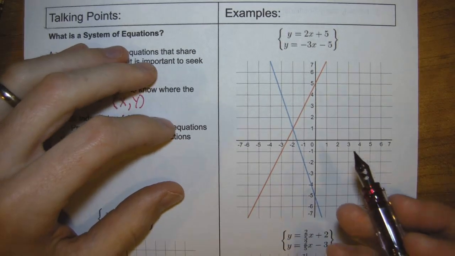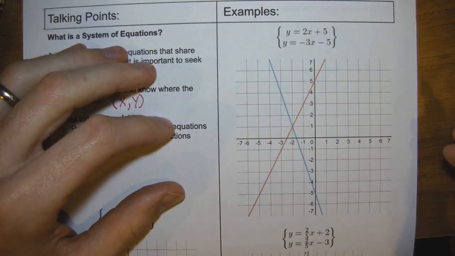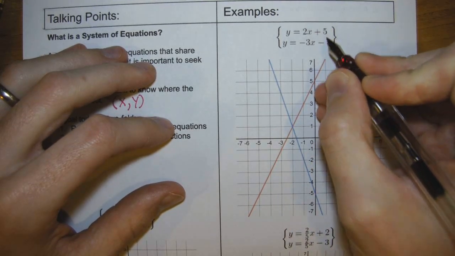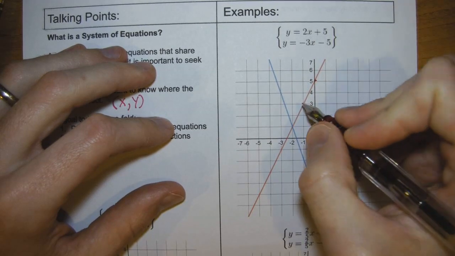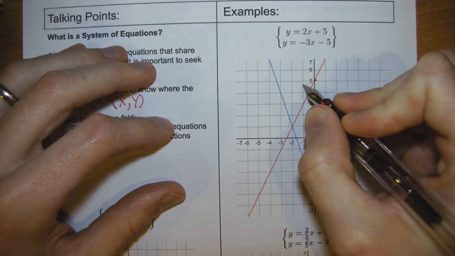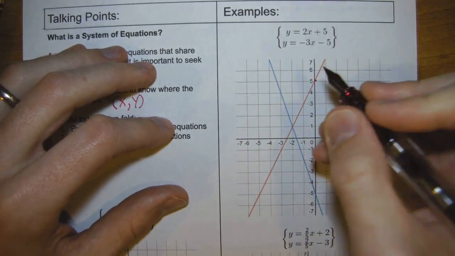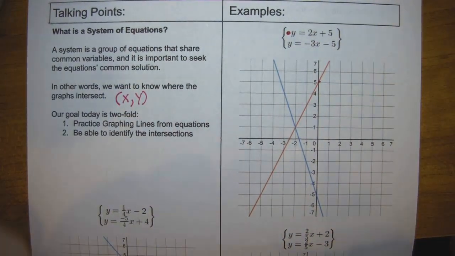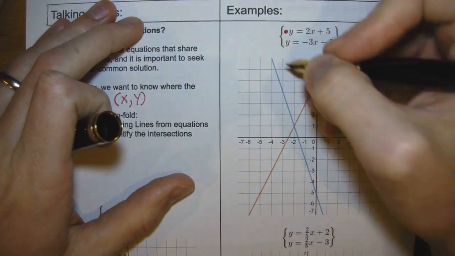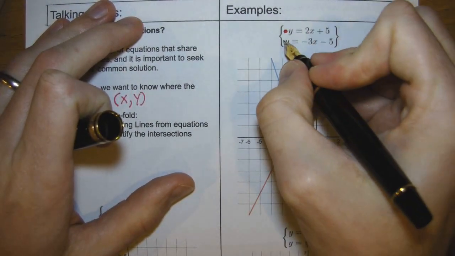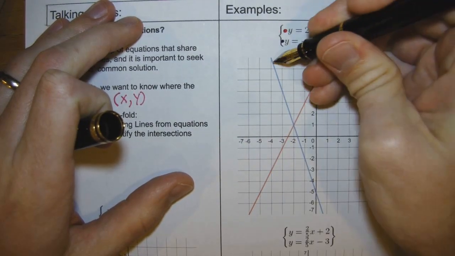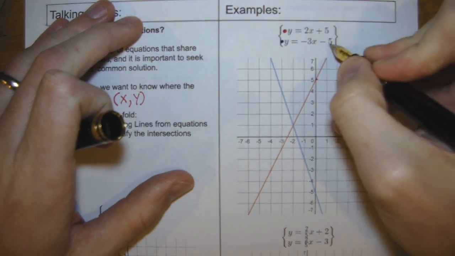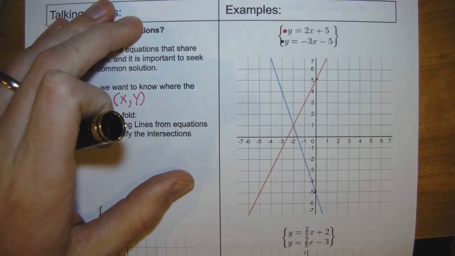So take a look. I've got two lines going on here. One of them is y equals 2x plus 5, and that's this red line. Notice it crosses the y-axis there at 5. That's the y-intercept, and the slope is 2. From any intersection here, we can count up 2, right 1, up 2, right 1, and we're back on the line. So this is our red equation. Our other equation is y equals negative 3x minus 5. It's obviously the other equation, mostly because there's none of them left, but we can also see it has a negative slope, in this case down 3, right 1, down 3, right 1, and it also crosses at negative 5 on the y-axis.